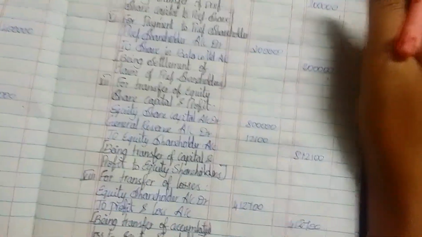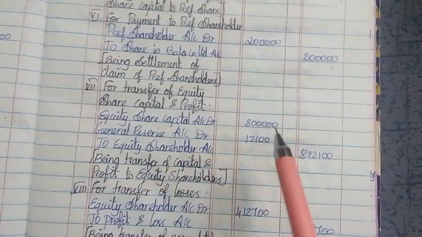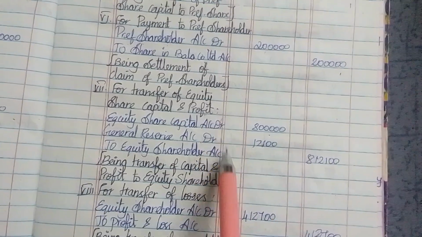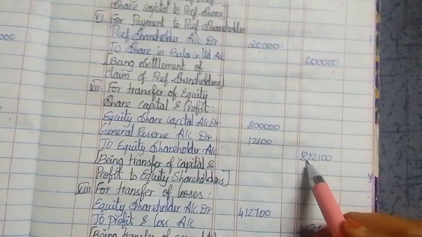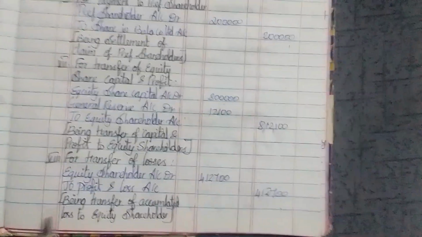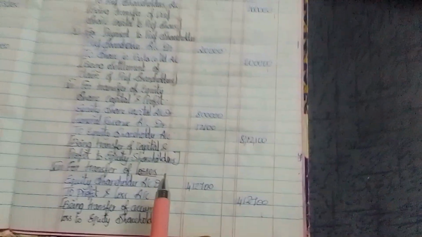A similar entry we have to write for the equity share but including the reserves. Equity share capital 8 lakh, general reserve account 12,100. If you add both, the equity shareholder account debit to 8 lakh, 12,100. Now the loss. They have given P&L in the question, so we are writing it. Why are we mentioning it as a loss? In the realization account we got the loss. For that reason we are writing in a journal as a loss.